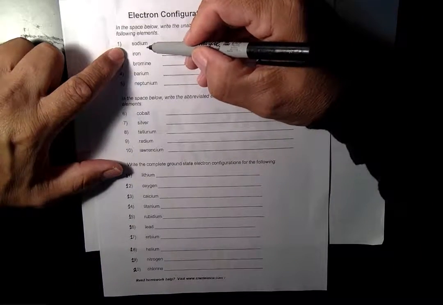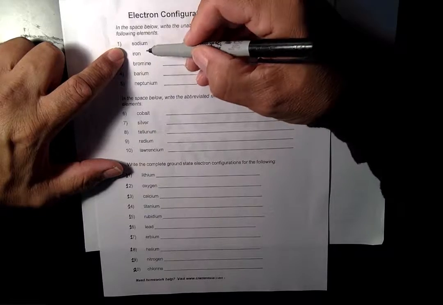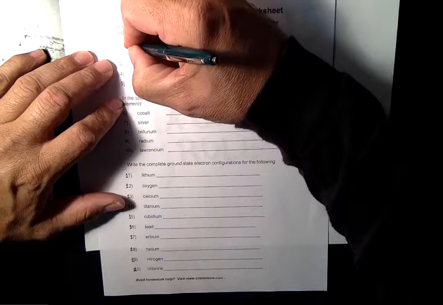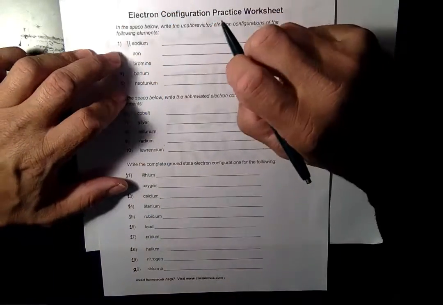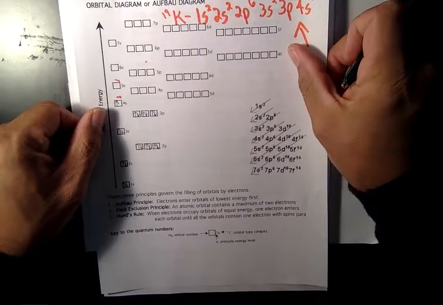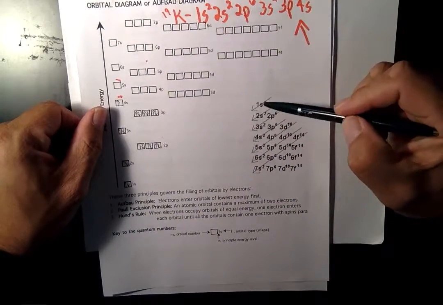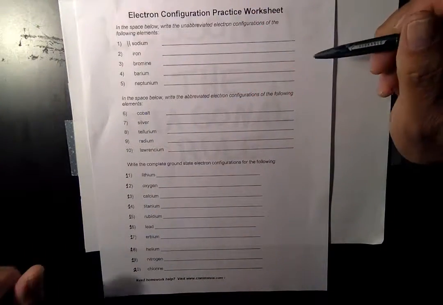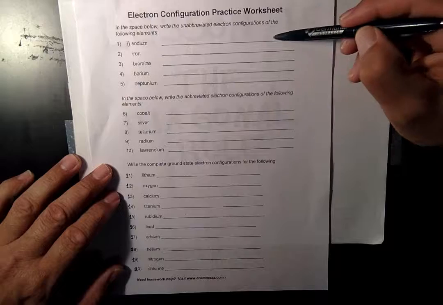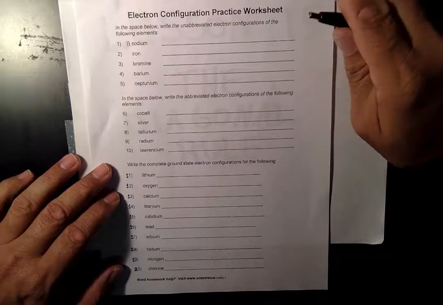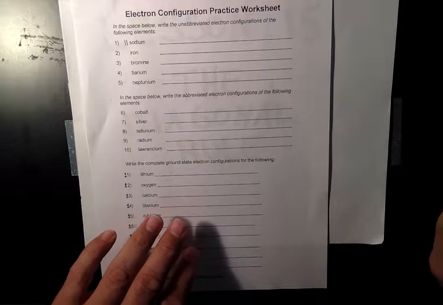A good example is sodium. Sodium is Na. It has 11 protons. Therefore, it has 11 electrons. So I need to place 11 electrons onto my diagram or using my diagonal rule and find out what the electron configuration is. And just write it right here and do them for the rest of the period and you'll be done. All right. That's all for today.